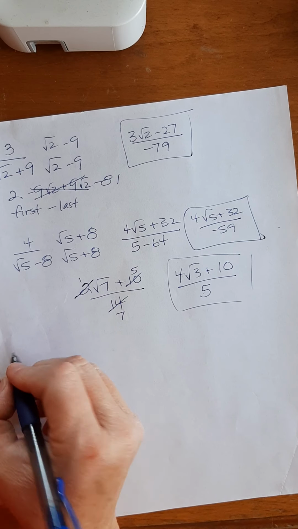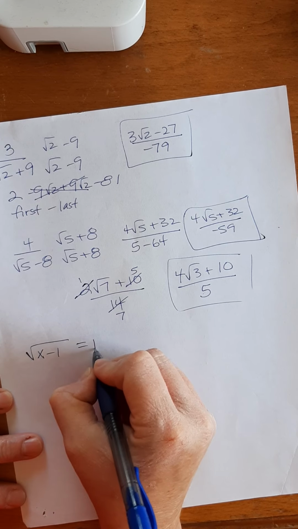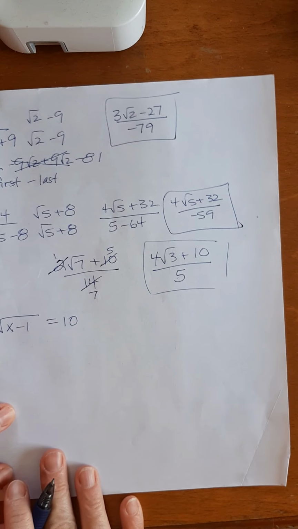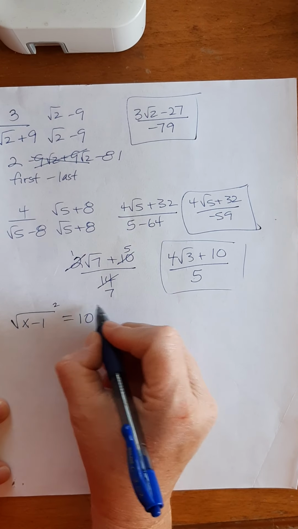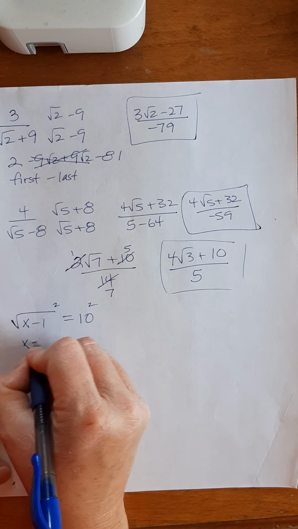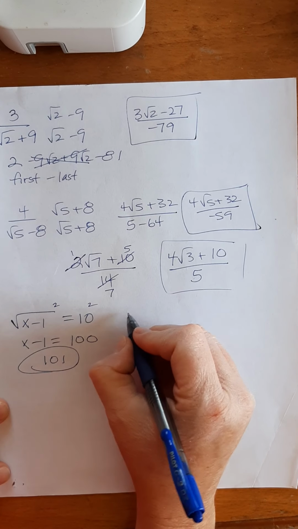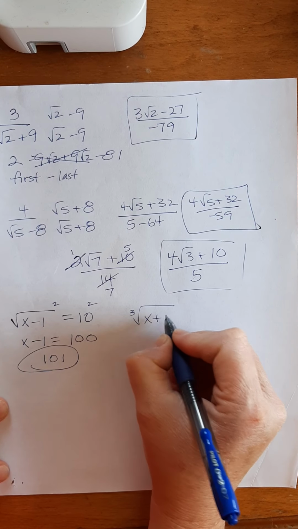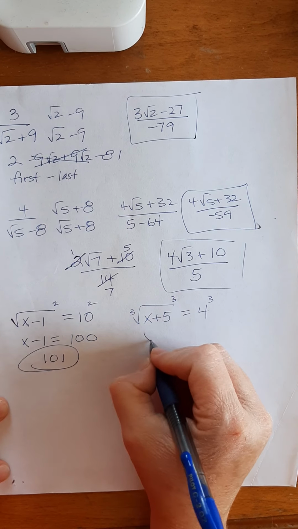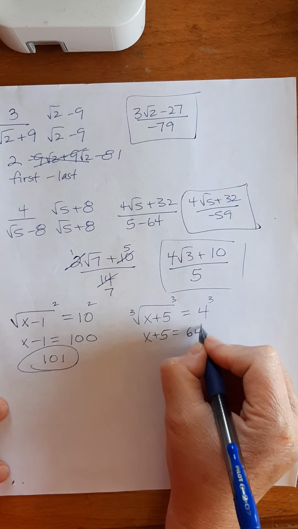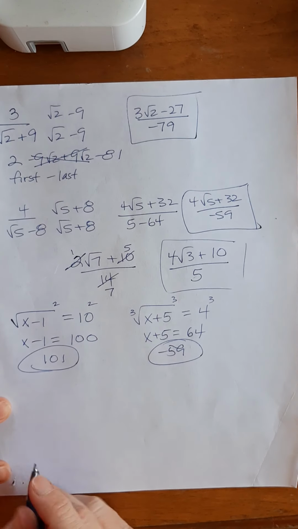Now, let's say some radical equations. If I gave you something like this, remember with equations, your main goal is to get the square root of x all by itself. So if you square both sides, x minus 1 equals 100. Add the 1, 101. Just like if I had cube root equals 4, if you cube it, x plus 5 equals 64, 4 cubed. Subtract the 5, negative 59.